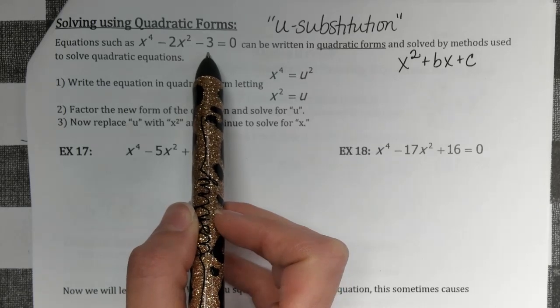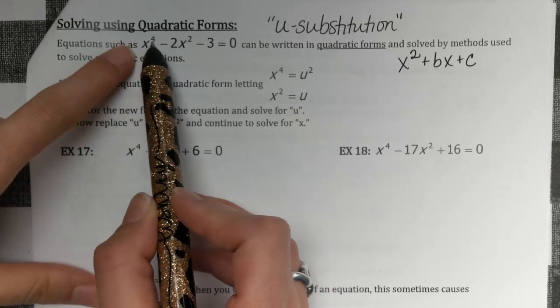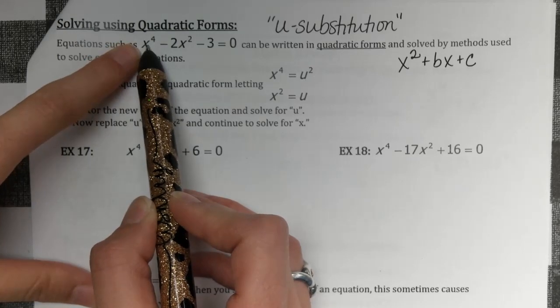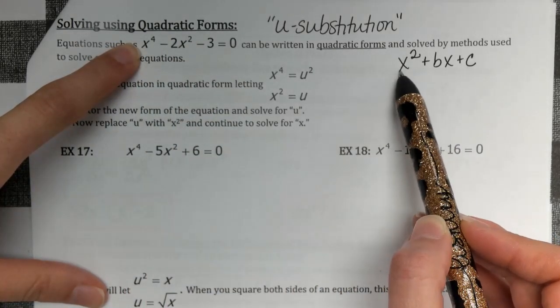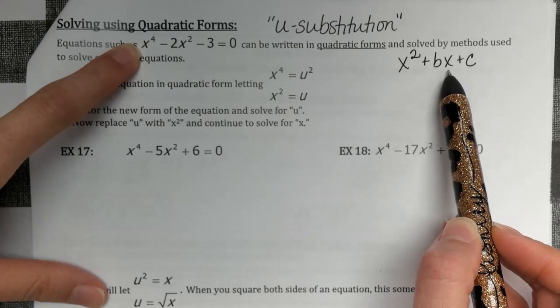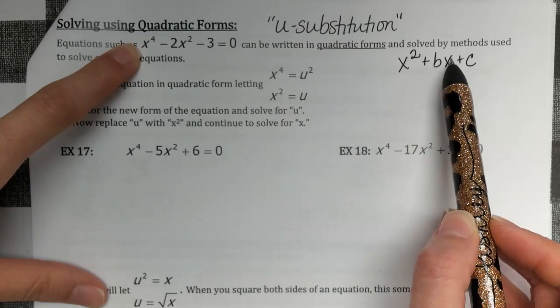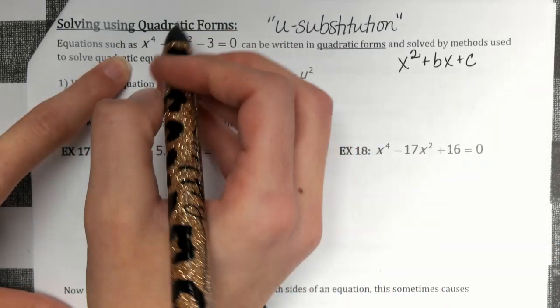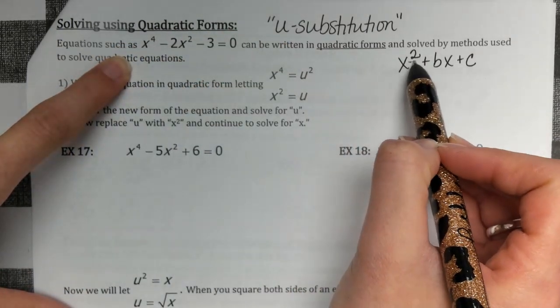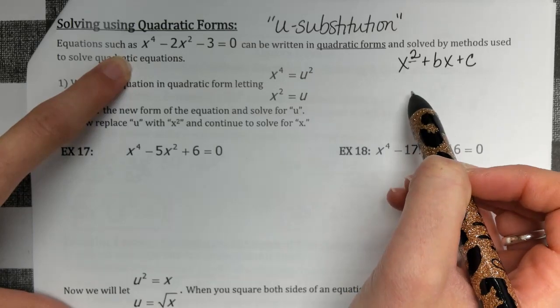Okay? So what we're trying to do is take this x to the 4th and this x squared and put it in the form of x squared and x. A squared term and a single term. Okay? So what you do is you line up your squared term and your single term, but they're now going to be u's.